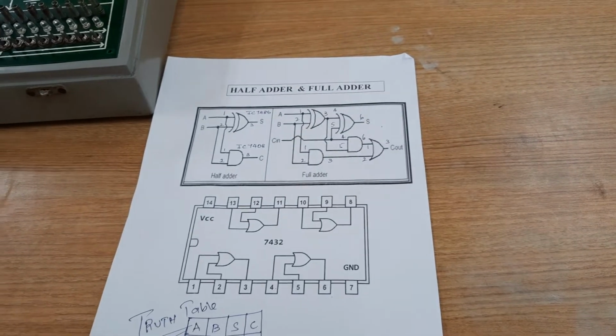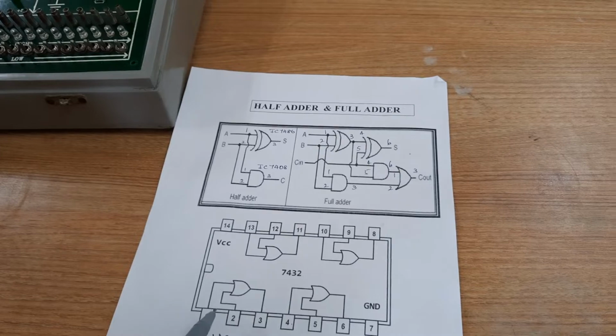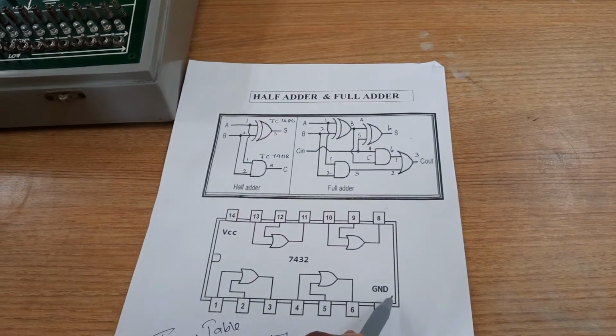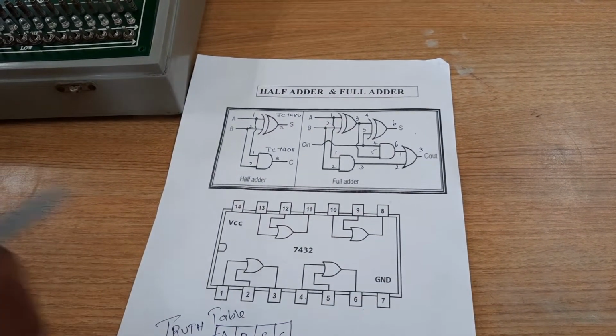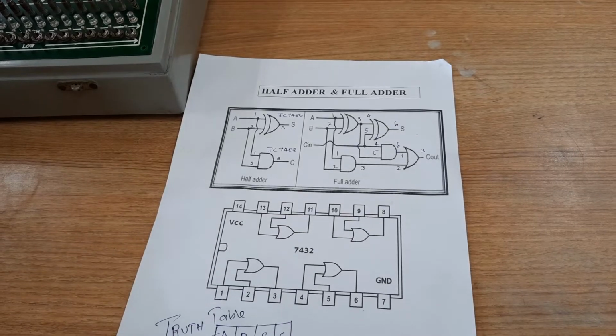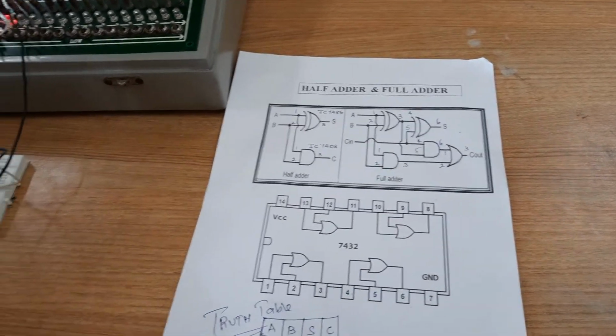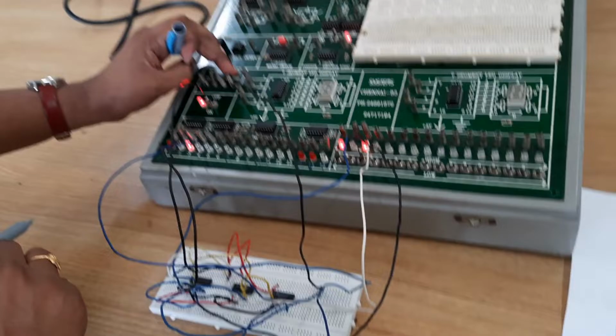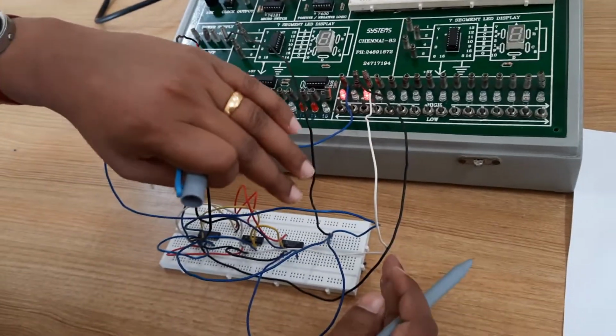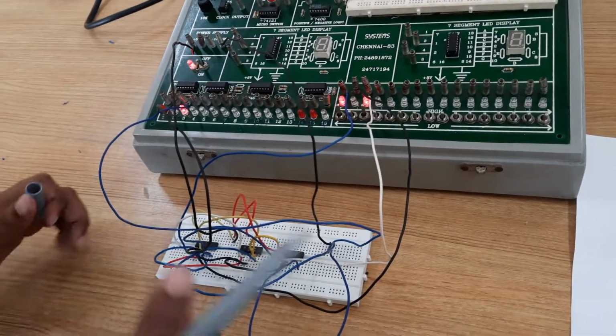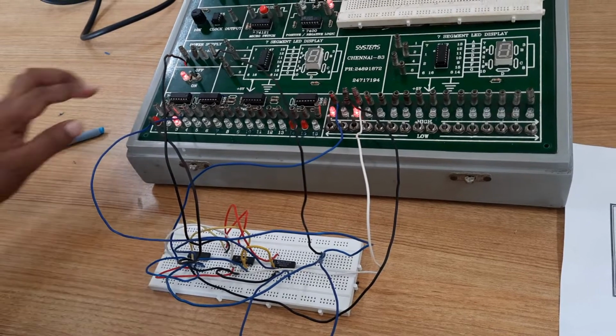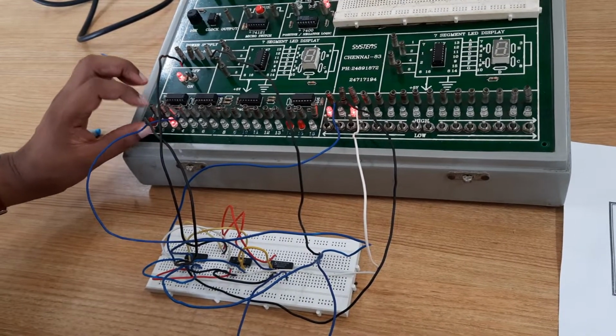This is how I have made the connection, and all your ICs' VCC and ground are tapped together from one another, and the final connection is given to the power supply, which is 5 volts. The ground I have taken commonly over here, and from there I have tapped it for all the ICs, and finally we will have the output sum and carry.